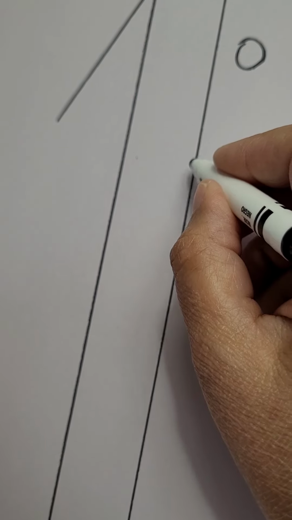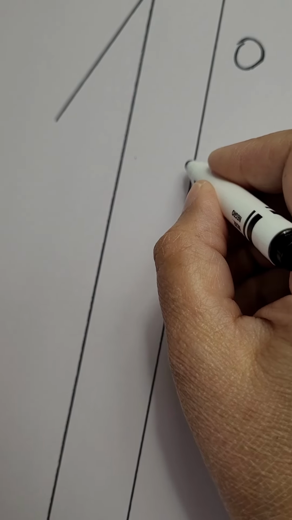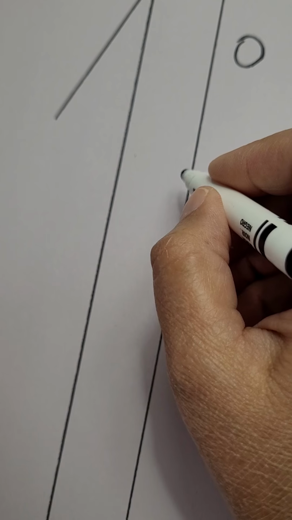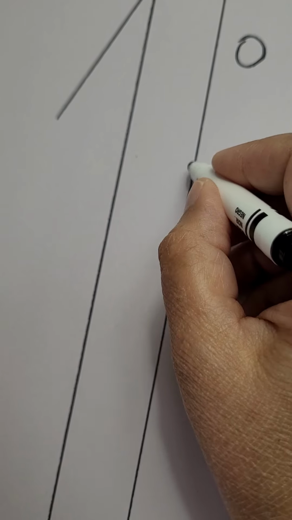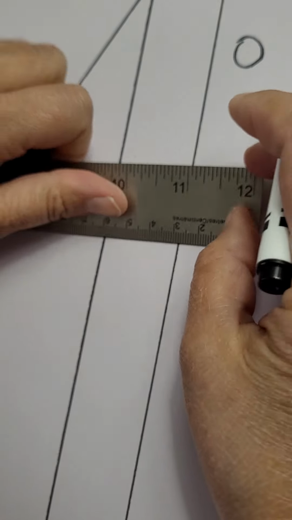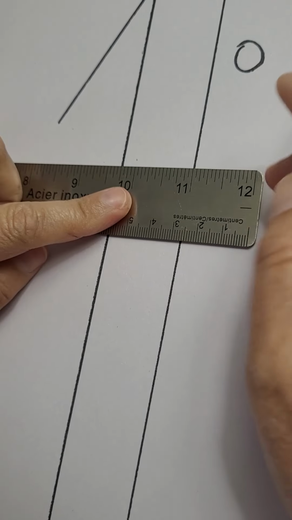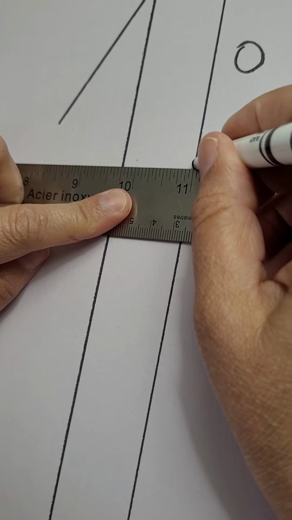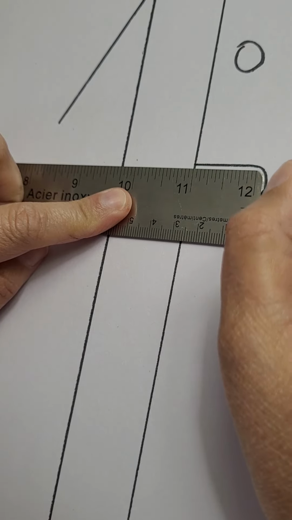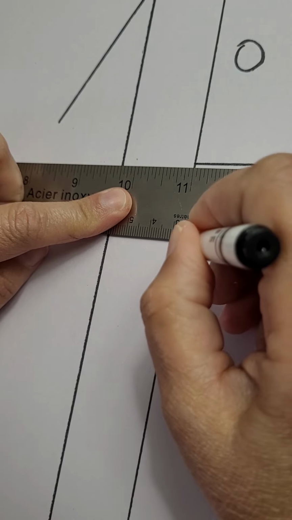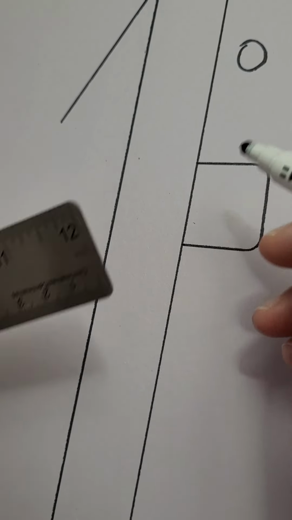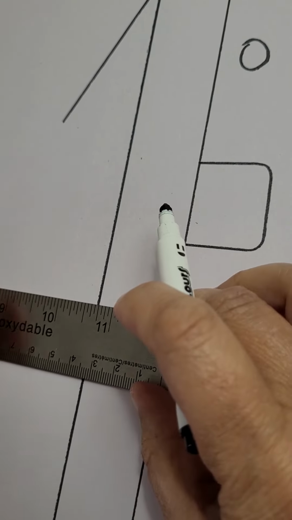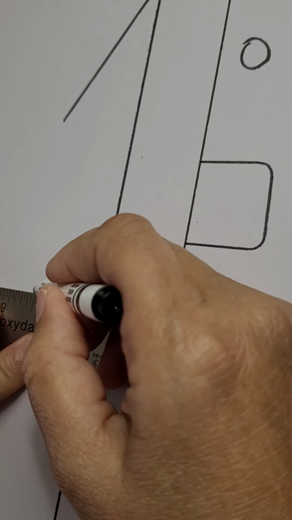I'm going to make it like a small circle, or I can make it as a small square. This is meem. Jam, jam, jamee. Now the letter ya.